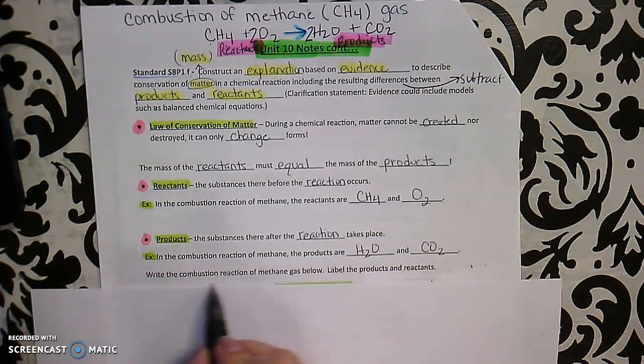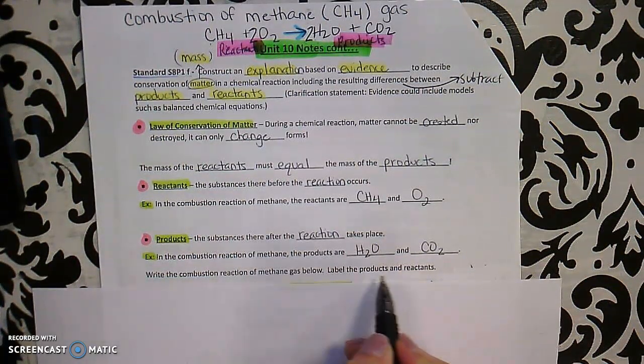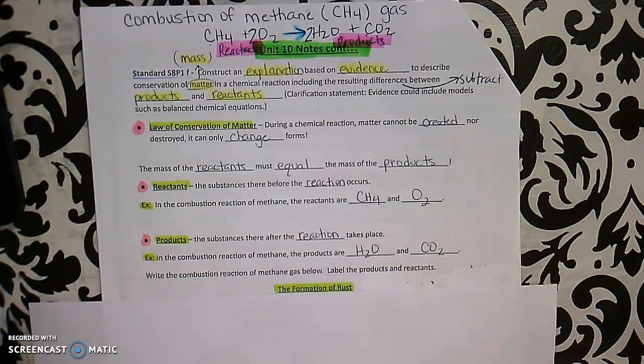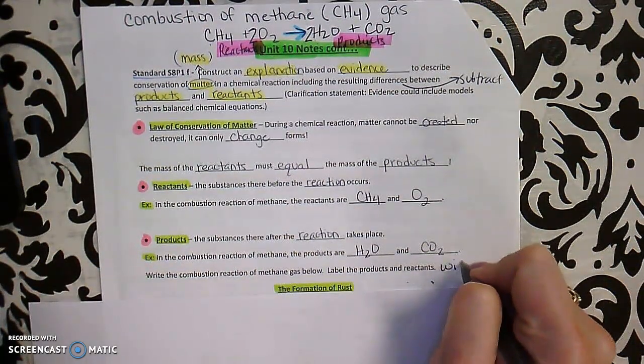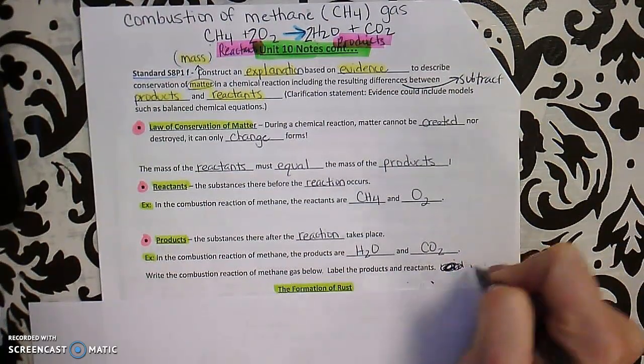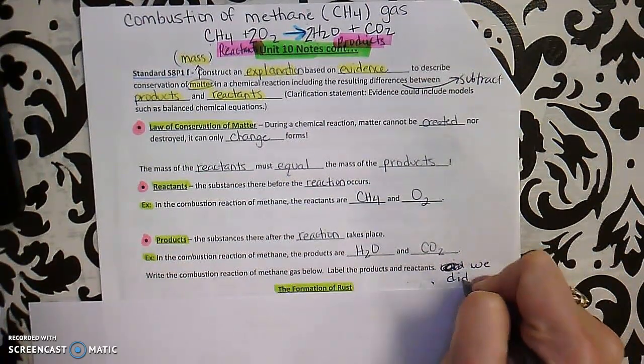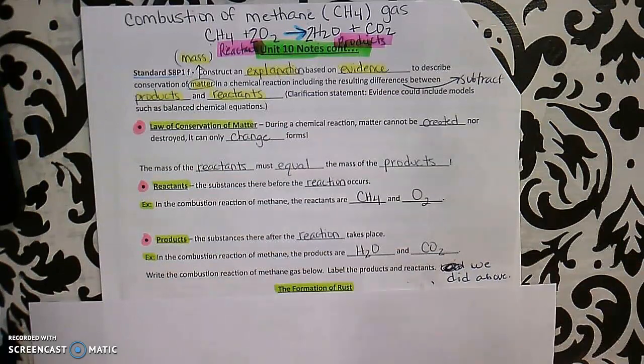It said write the combustion reaction of methane gas below, label the products and reactants. We did above, because there's just not enough room. Okay, so we did above.